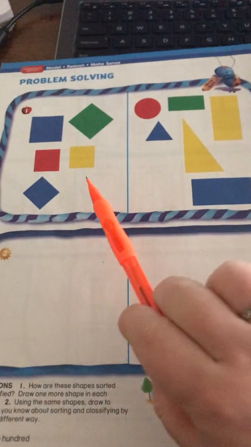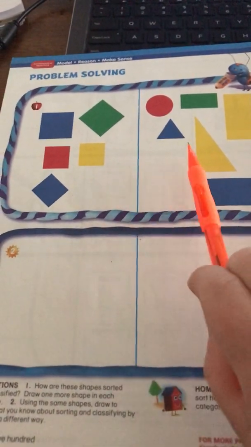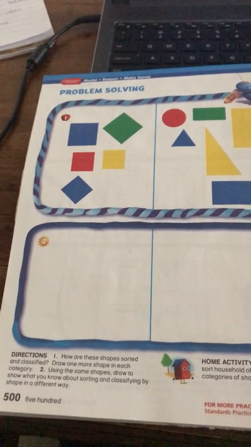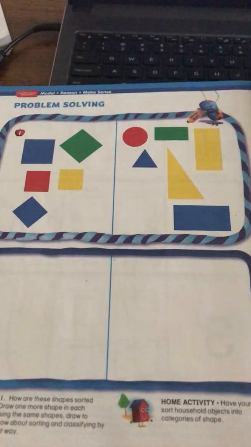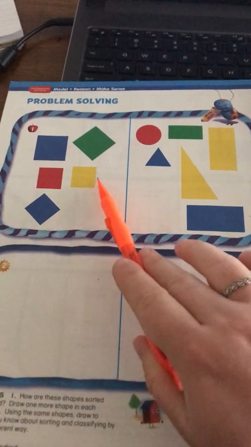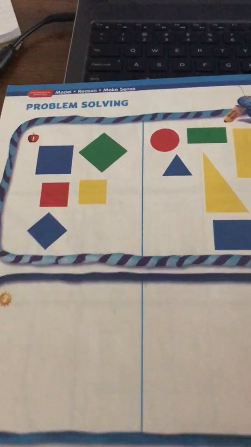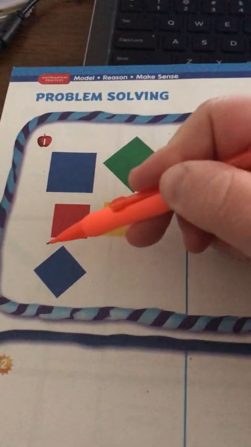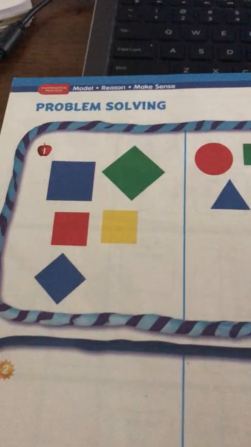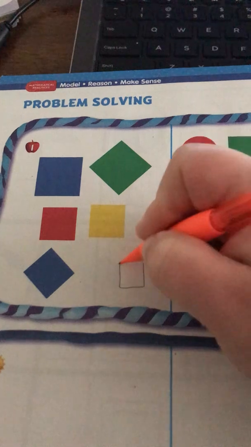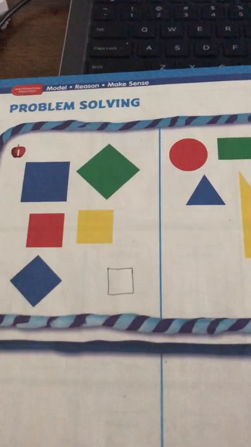So how are these shapes sorted? Tell somebody in your house. Draw one more shape in each category. These shapes all have 4 sides, 4 vertices, and the length is all the same. So I'm going to make one more shape. I'm going to make a square. 4 sides, 4 vertices. All the sides are the same length.